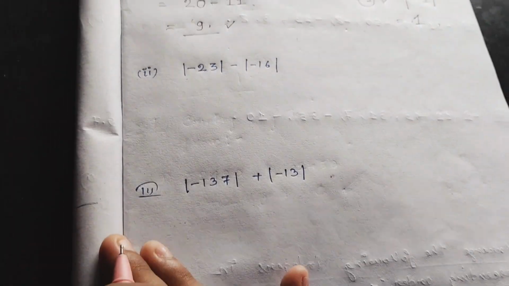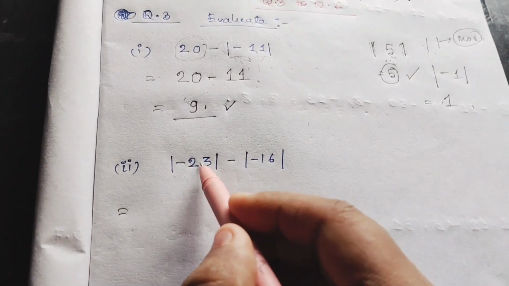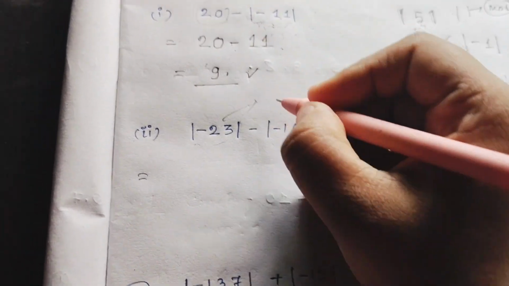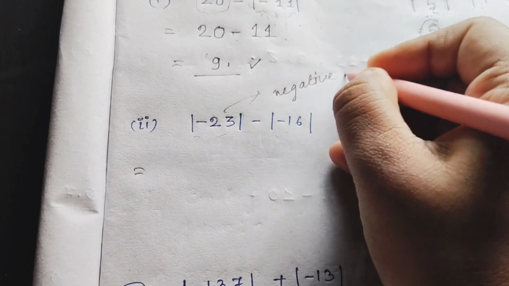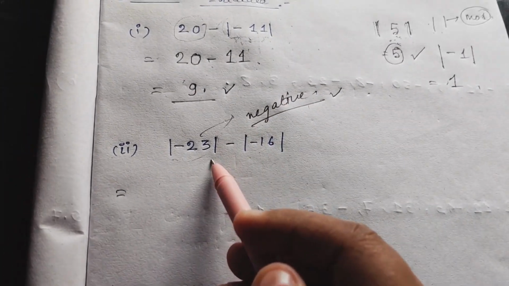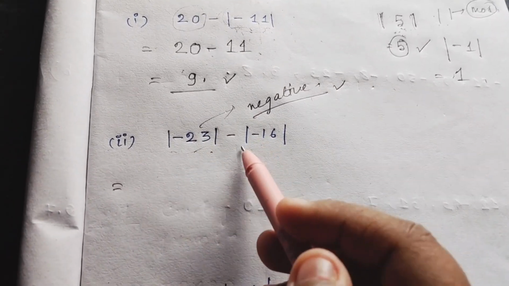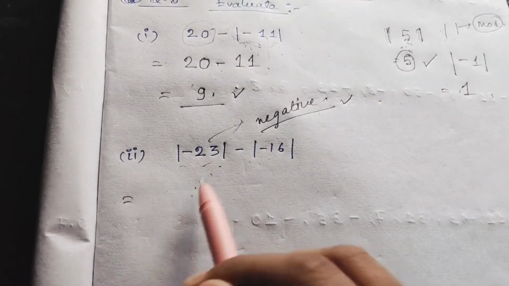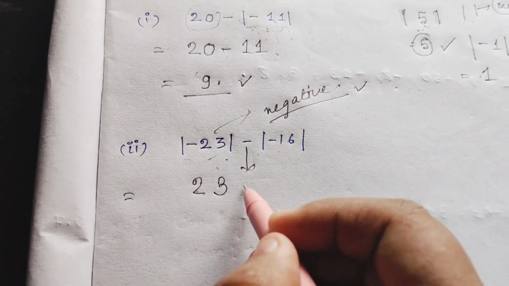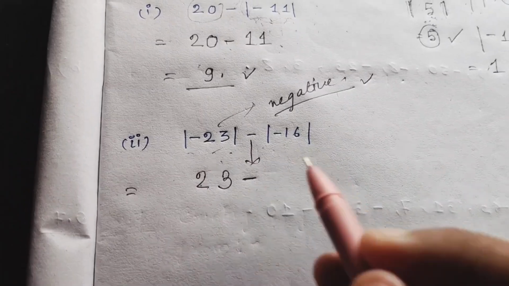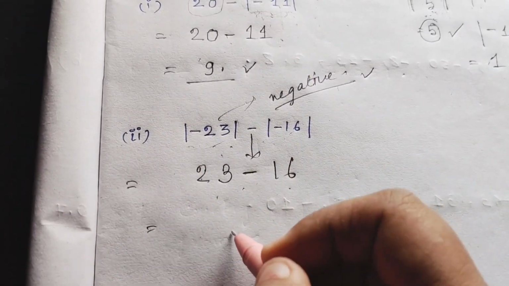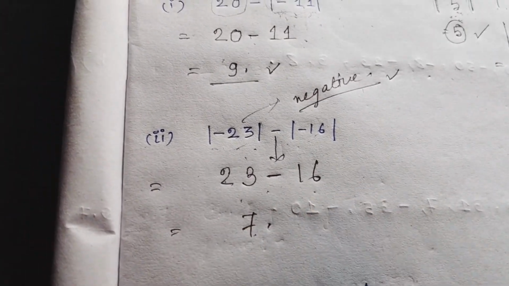The next question: you can see in this mod the number is negative. But we know very well that in the case of mod, whatever the value is, if we take this mod out, it will give us a positive value. So minus 23 becomes plus 23, and the sign as well, I put it here, minus, and minus 16 will be 16. So 23 minus 16, it will give us 7.